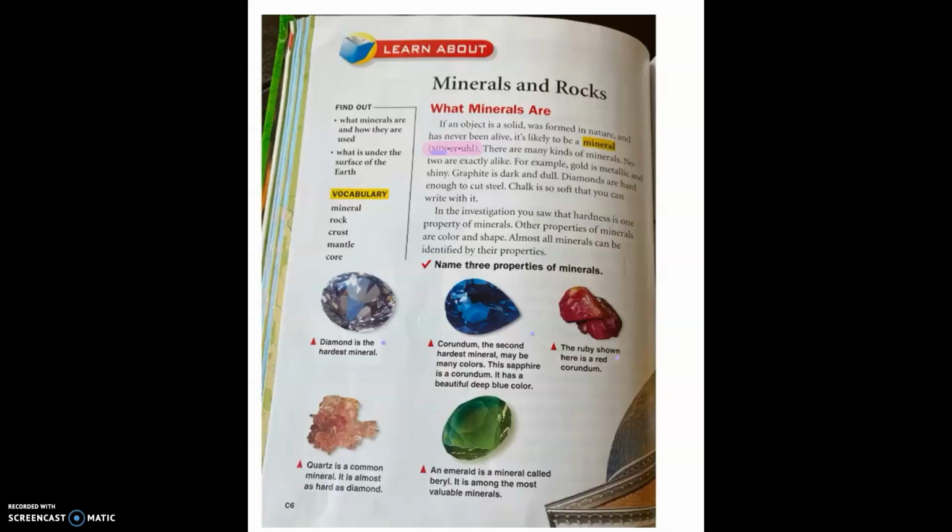Quartz is a common mineral. It is almost as hard as a diamond. And finally here, an emerald is a mineral called beryl. Beryl? I'm going to look that up. Beryl. It is among the most valuable minerals.